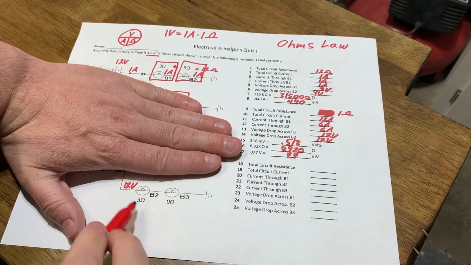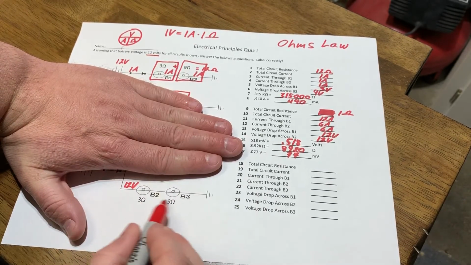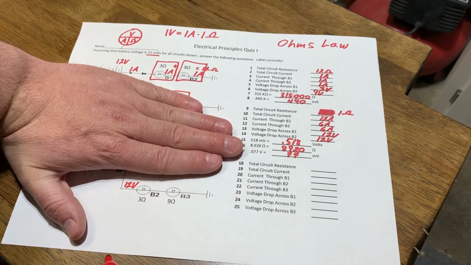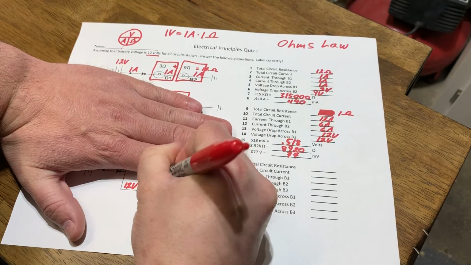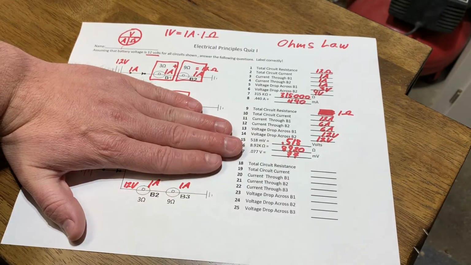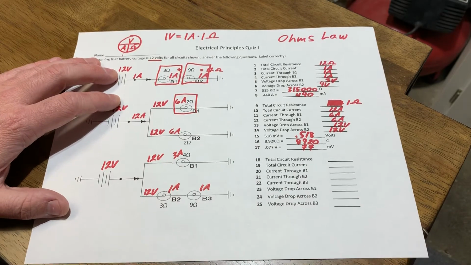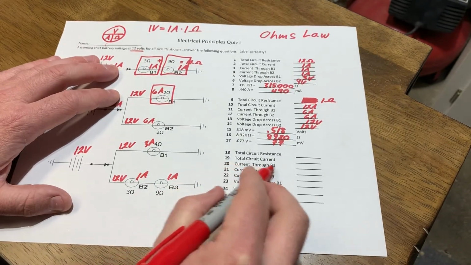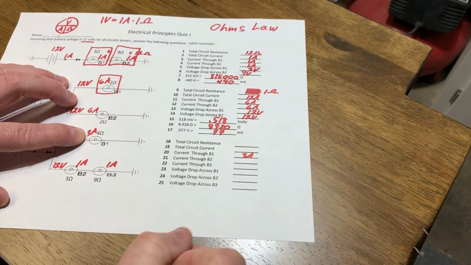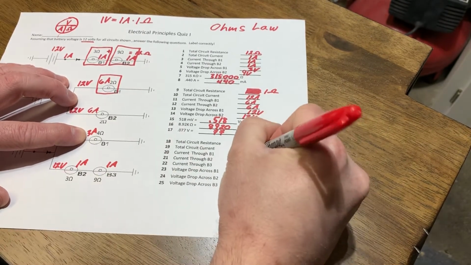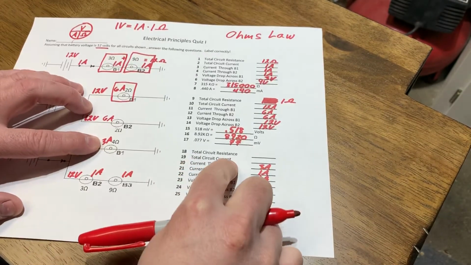Down here, series circuit. But remember, in a series circuit, we add these 2 together for our ohms. So 3 plus 9 is 12. And then we take 12 divided by 12, and 1 amp goes through each of those bulbs. So over here where it says what was our current through bulb 1, it's 3 amps. Current through bulb 2, 1 amp. Bulb 3, 1 amp.